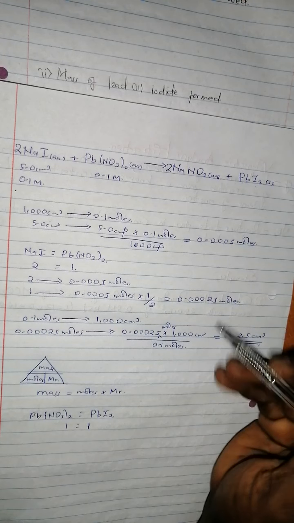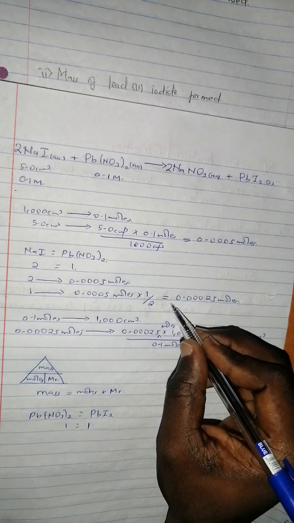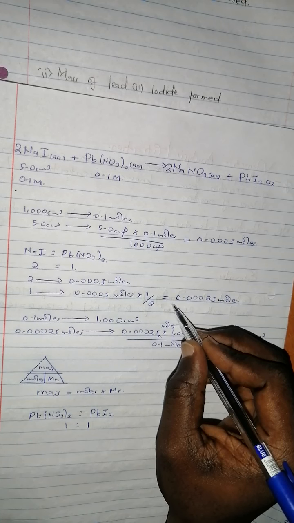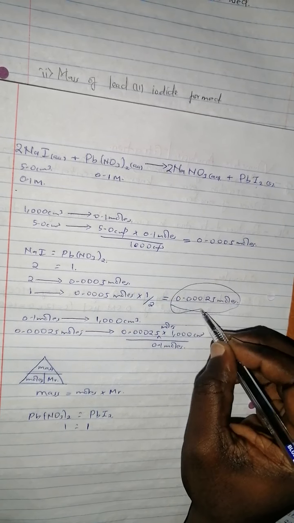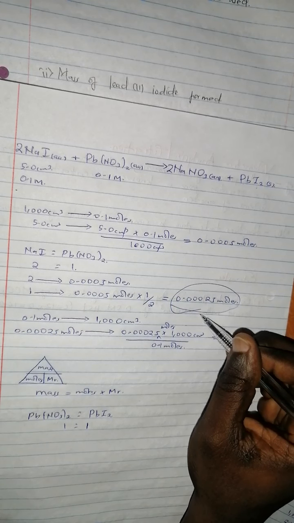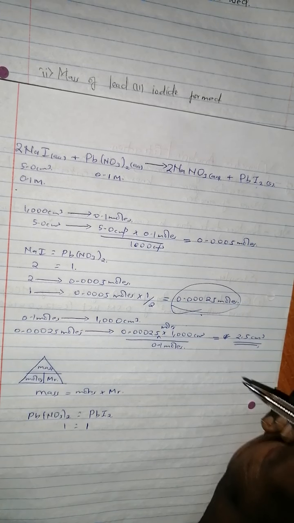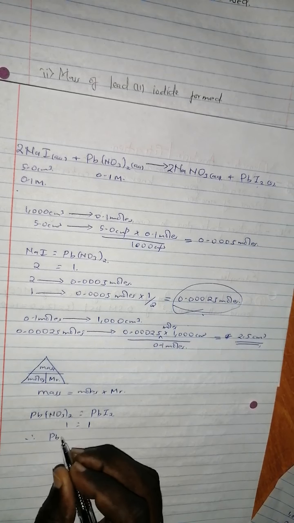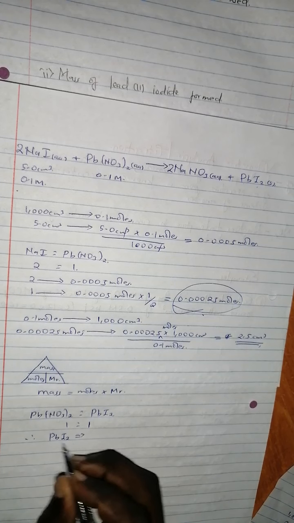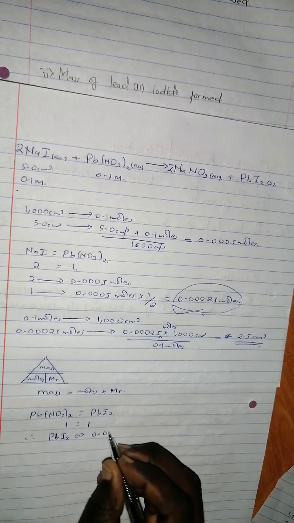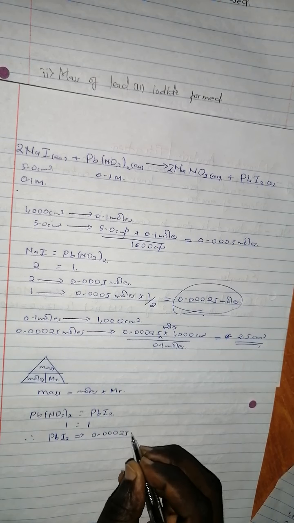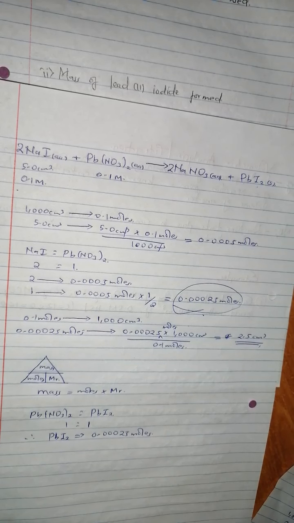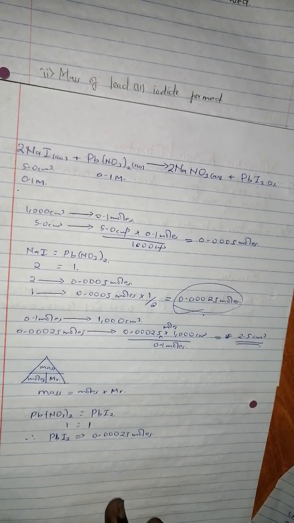So if this is the number of moles of lead nitrate, the same number of moles will be the number of moles of lead iodide. Therefore, lead iodide will be equivalent to 0.00025 moles. So that is the number of moles of lead iodide.